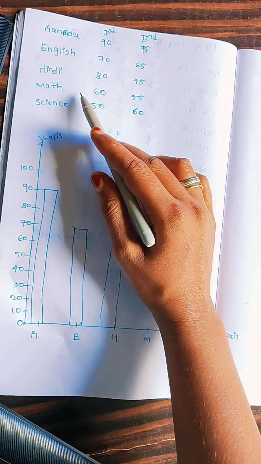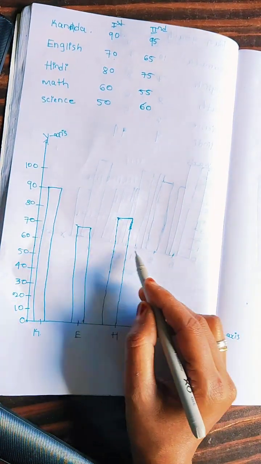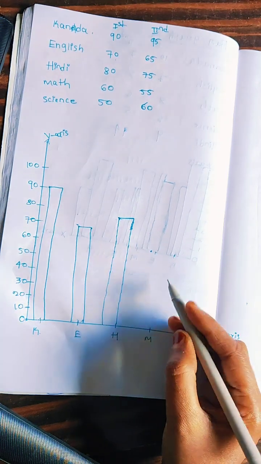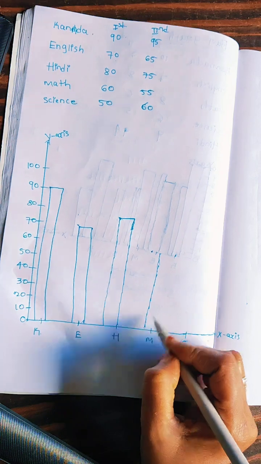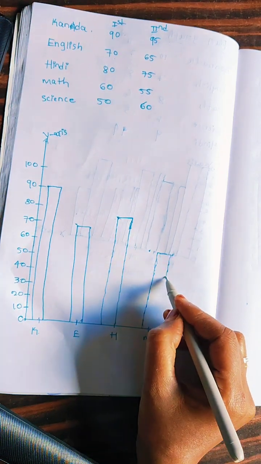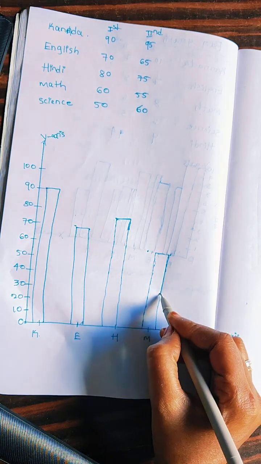And next, in maths he got 60 marks. Here is 60.